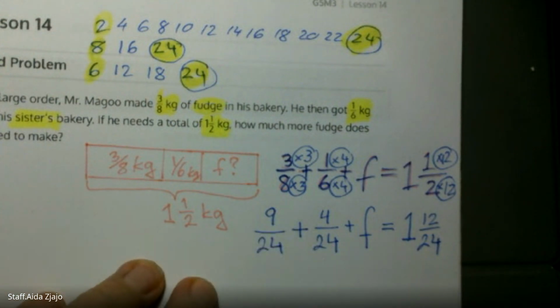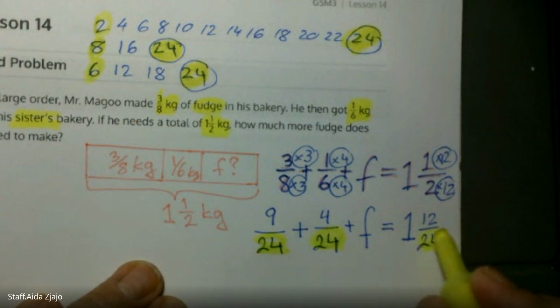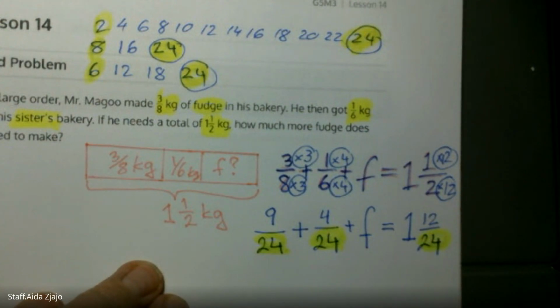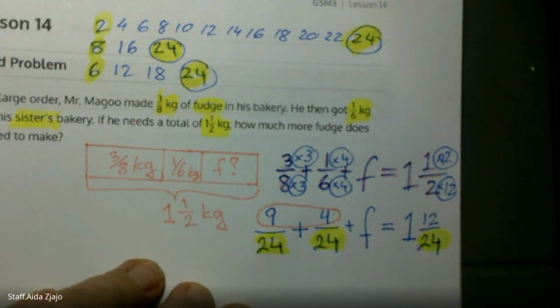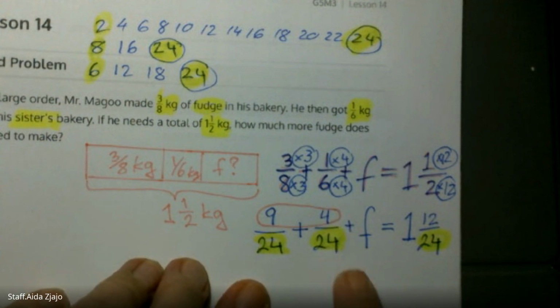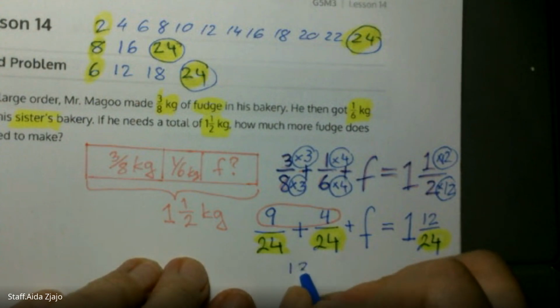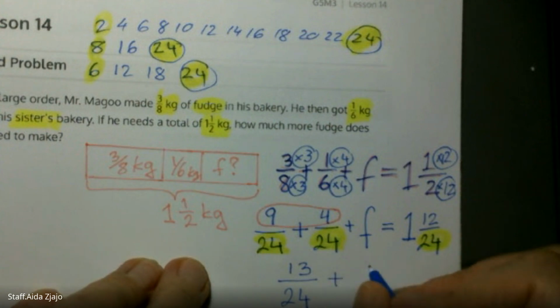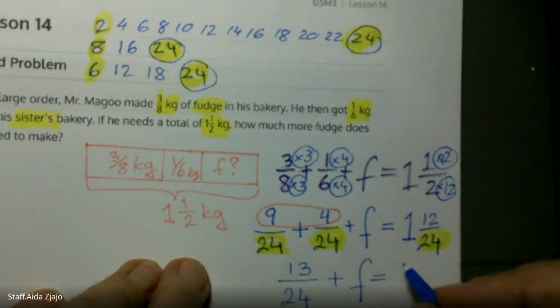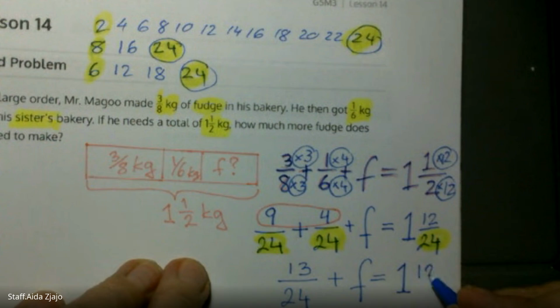Now the pieces are the same size, so we are allowed to add them. 9 24ths plus 4 24ths gives us 13 24ths. 13 24ths plus F must equal 1 whole and 12/24.